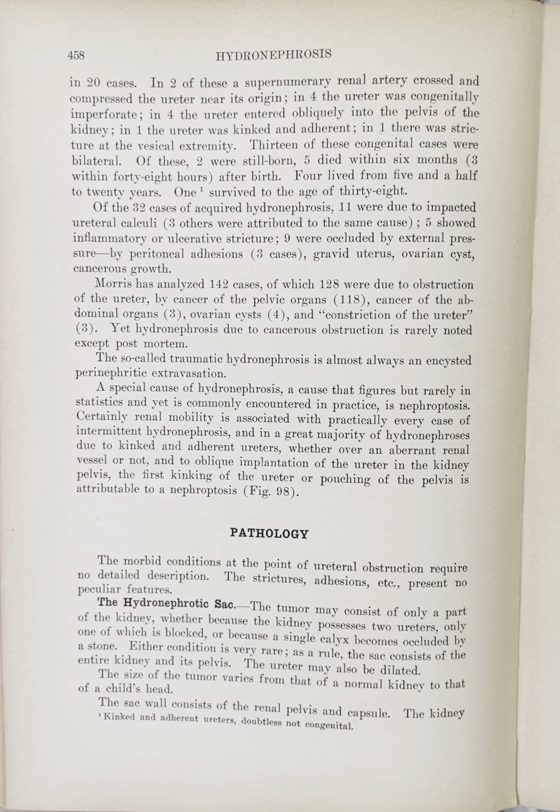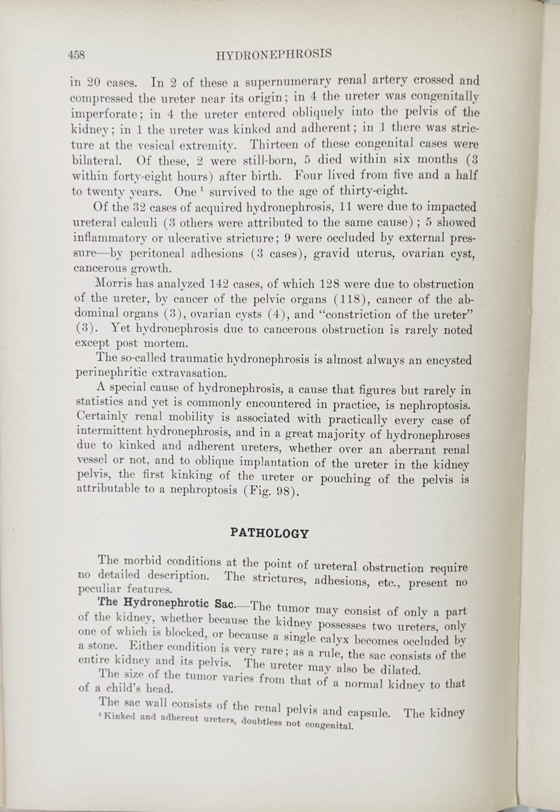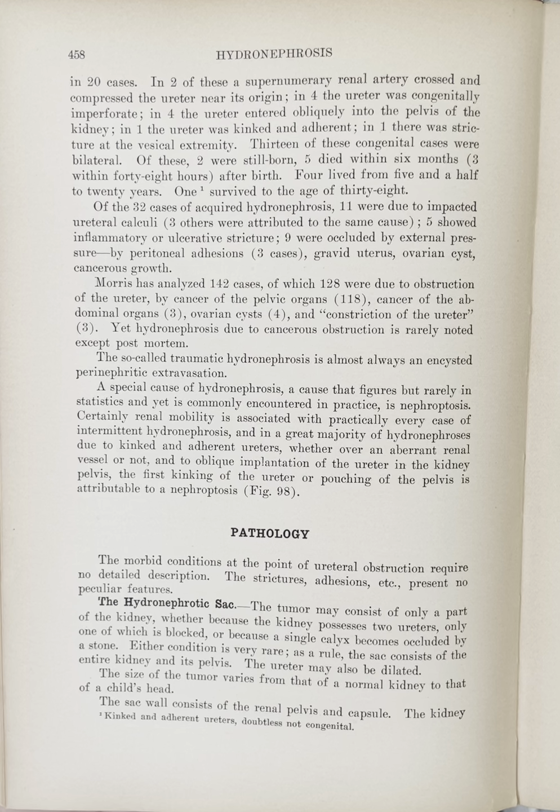Pathology. The morbid conditions at the point of ureteral obstruction require no detailed description. The strictures, adhesions, etc. present no peculiar features. The Hydronephrotic Sac. The tumor may consist of only a part of the kidney, whether because the kidney possesses two ureters, only one of which is blocked, or because a single calyx becomes occluded by a stone. Either condition is very rare. As a rule, the sac consists of the entire kidney and its pelvis.